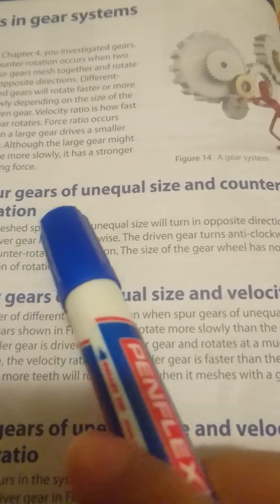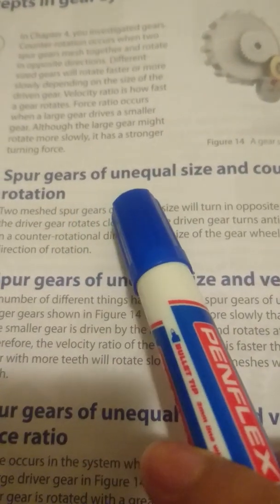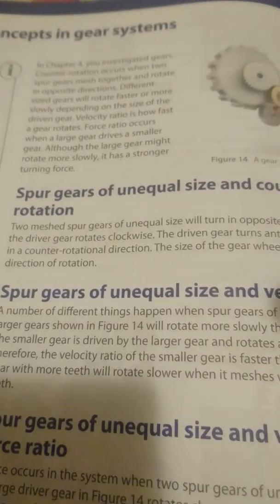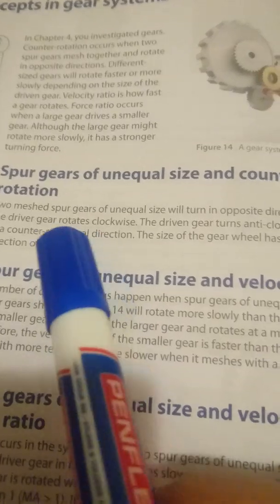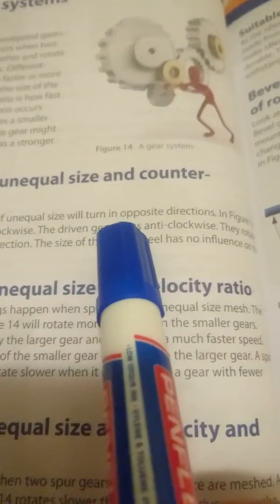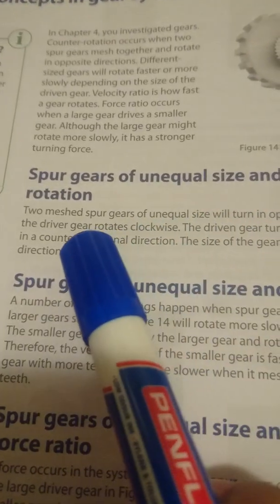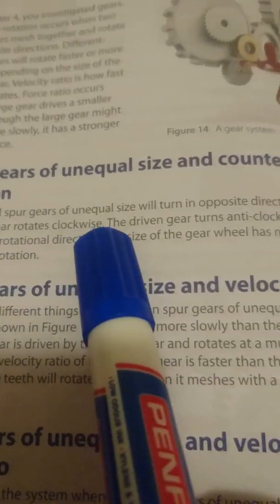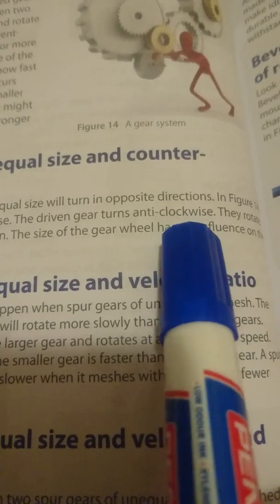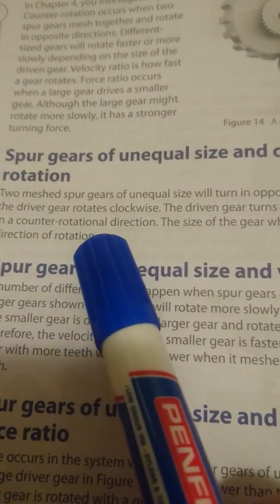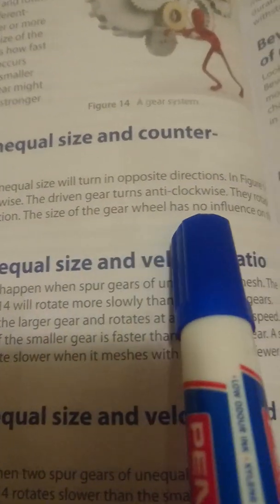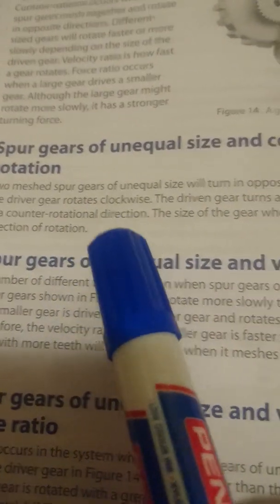Let's move on. Spur gears of unequal size and counter rotation. So these are examples of spur gears, as you can see here. Counter rotation is when the gears rotate in opposite directions. Two meshed spur gears of unequal size will turn in opposite directions. If you look at this figure here, the driver gear rotates clockwise and the driven gear will rotate anti-clockwise. They rotate in a counter-rotational direction. That means an opposite rotational direction. The size of the gear wheel has no influence on the direction of rotation.